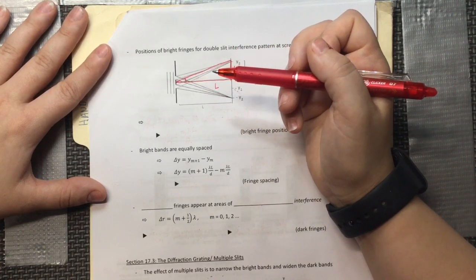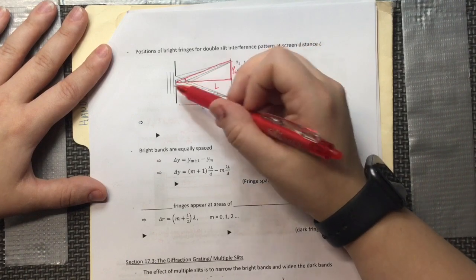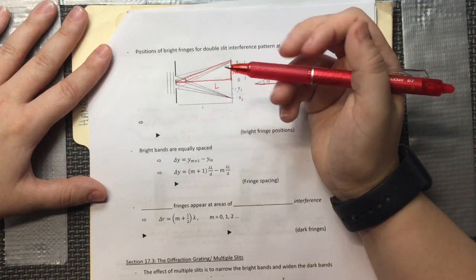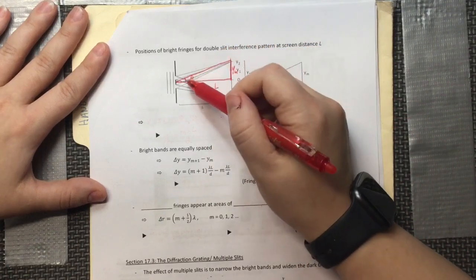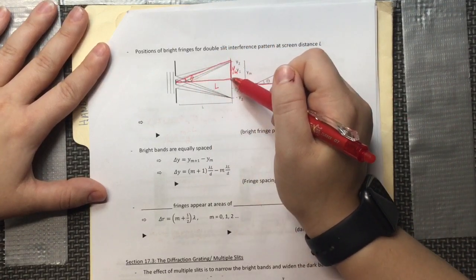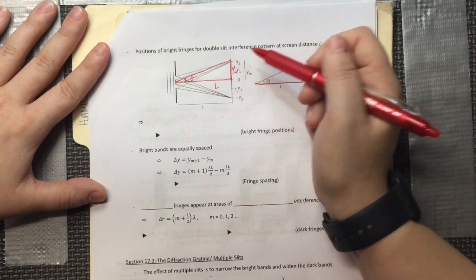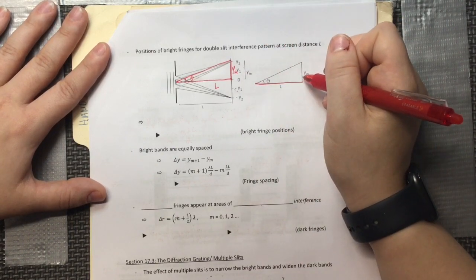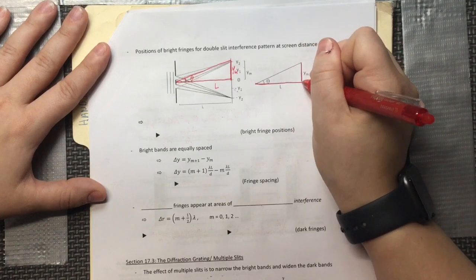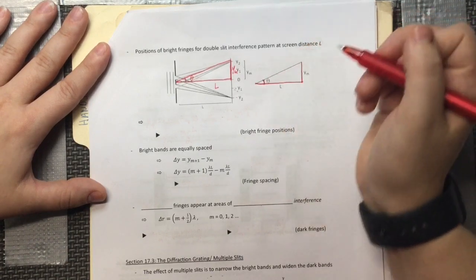So that's an assumption that we're making. L is so big that these slits might as well be at the same place. So this is our angle theta, the angle from the central maxima to the maxima that we care about. We're able to see that here: this is our theta, this is our y_m, and our angle.